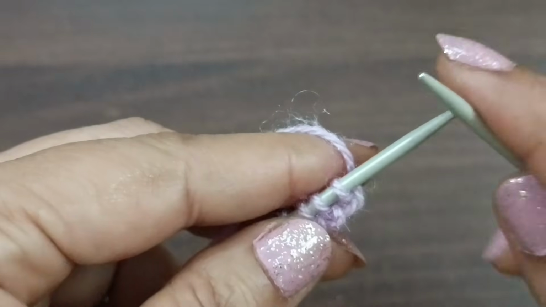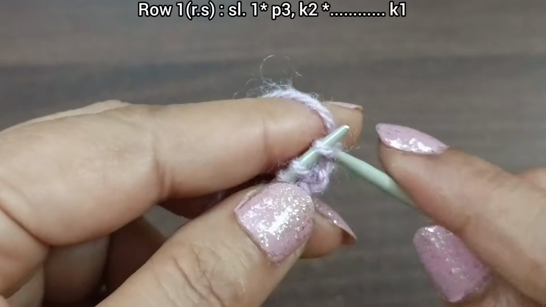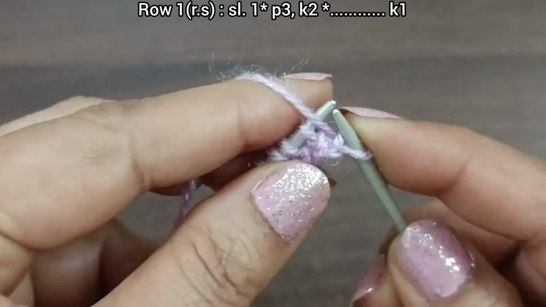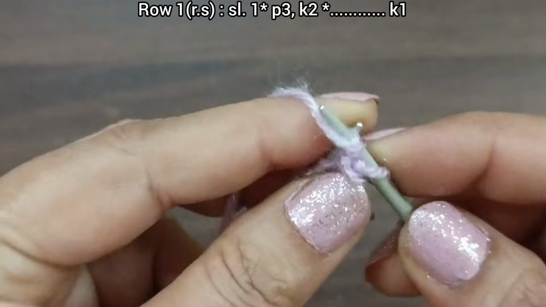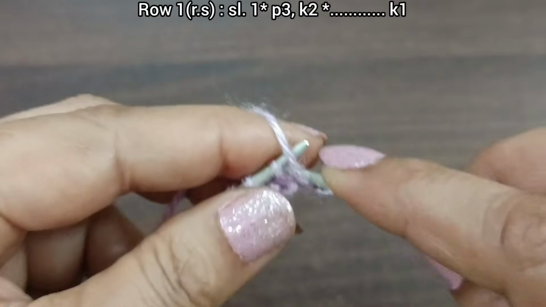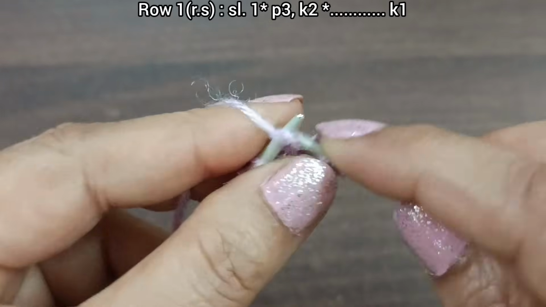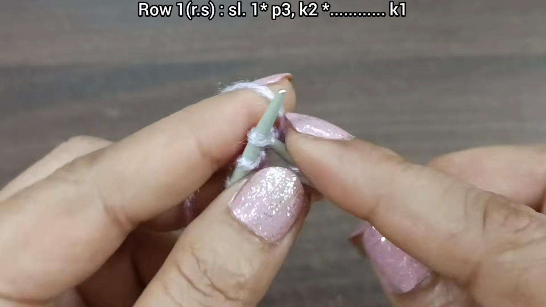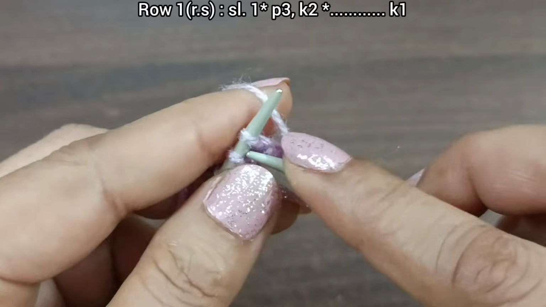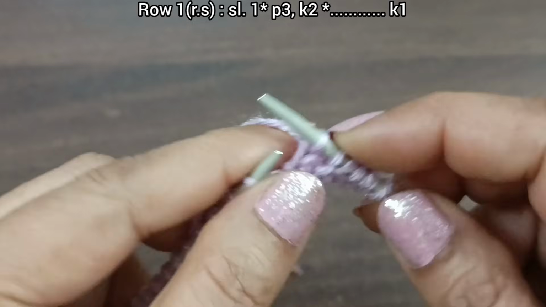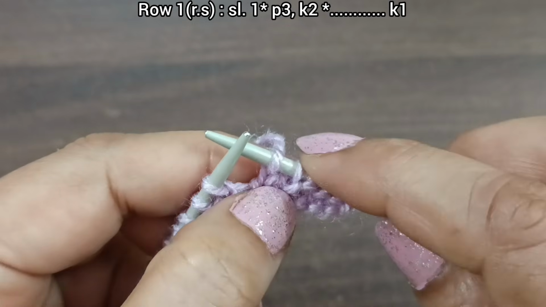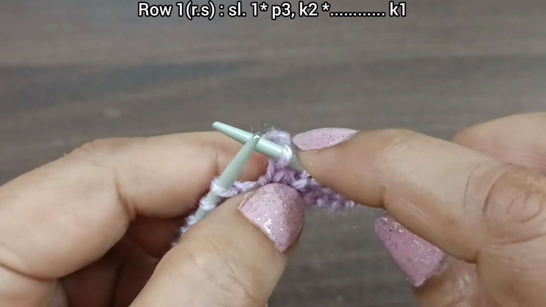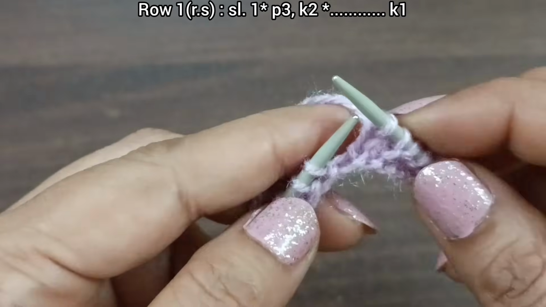So let's begin. This is first row and right side. Slip edge. From here we start our repeat pattern: yarn in front, purl 3, knit 2. That's a repeat, purl 3, knit 2. This is 5 stitches pattern. Again we repeat this pattern.